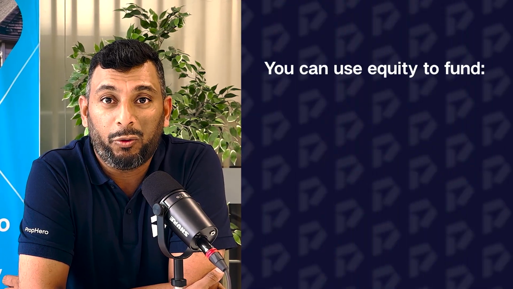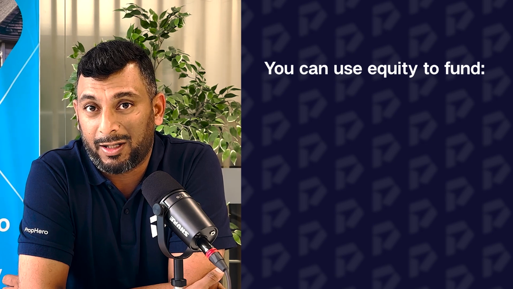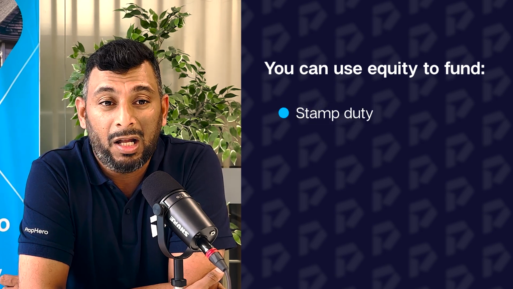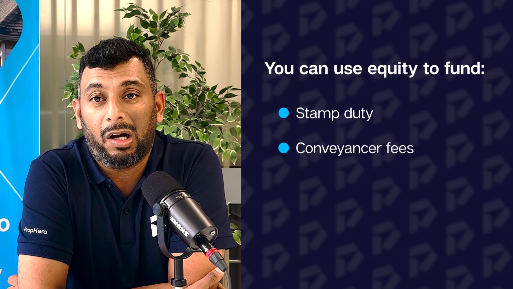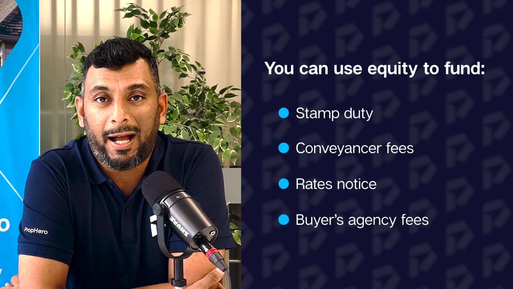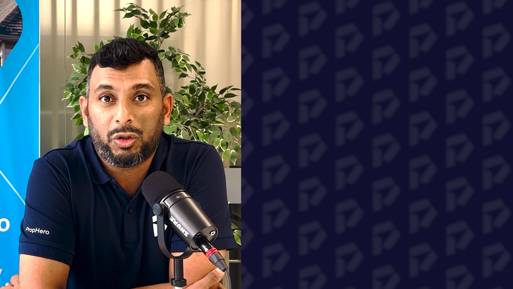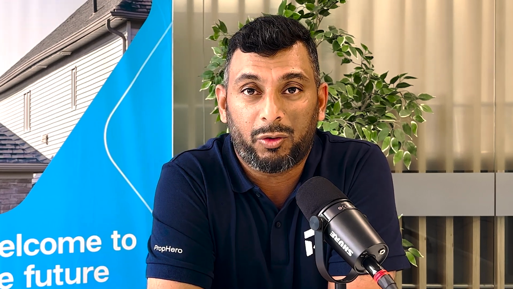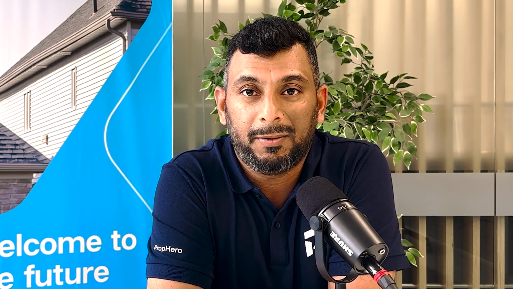The key thing also to remember is you can use equity in order to fund other purchasing costs like stamp duty or conveyancer fees or rates notices or the fees of a buyer's agent. So don't be shy to ask the question and get in touch with a professional who can help you understand what is possible when it comes to drawing equity from your property.